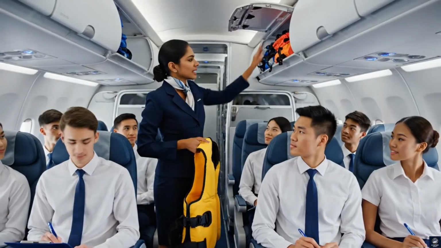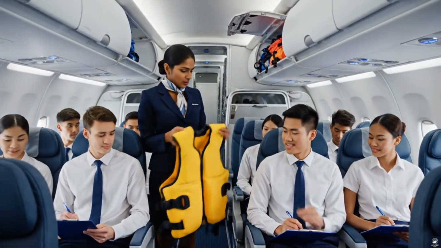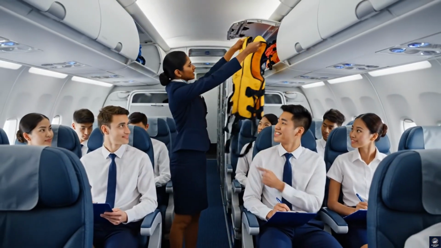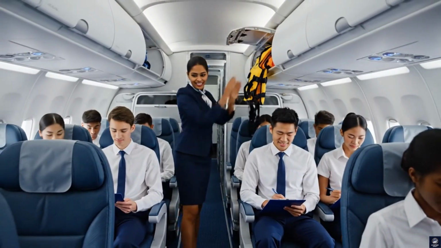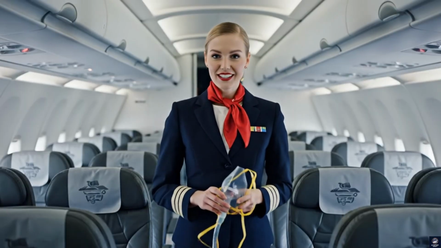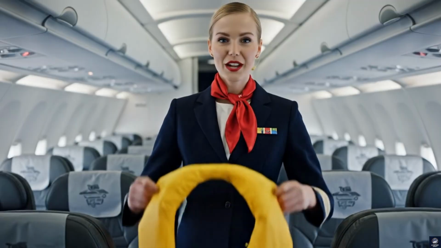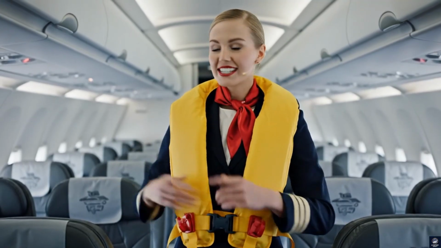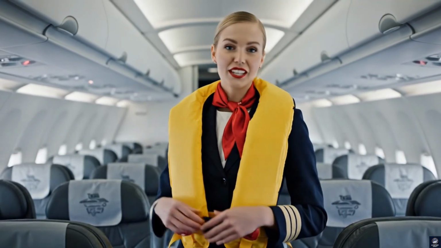And where do we locate the secondary inflation tube? It's on the right side, near the shoulder, instructor. To fasten your seatbelt, insert the metal tab into the buckle. To release, lift the buckle flap. Should the cabin lose pressure?